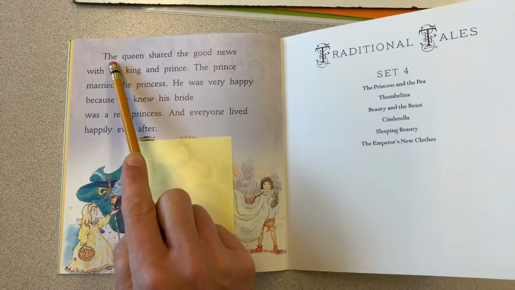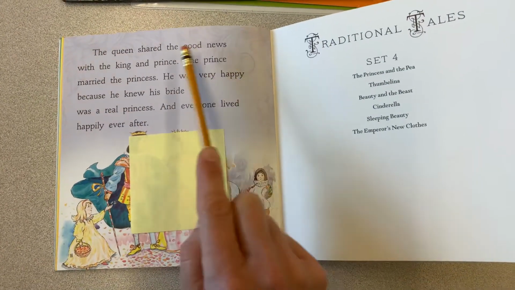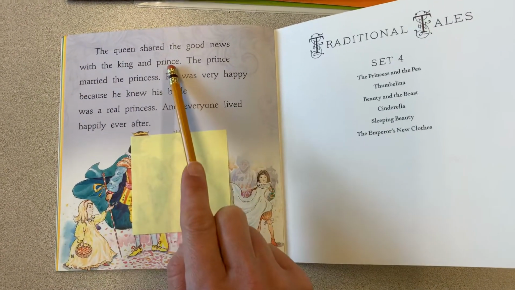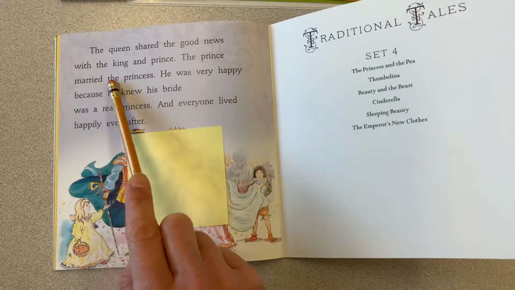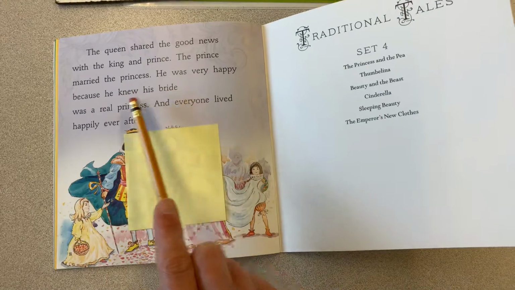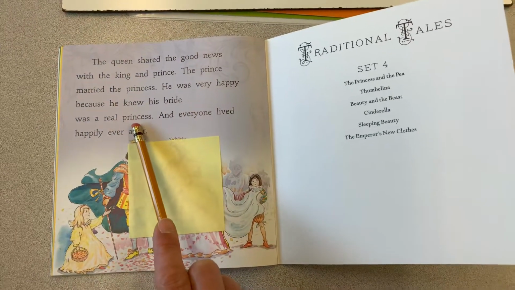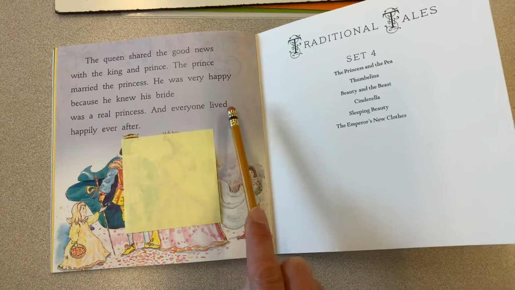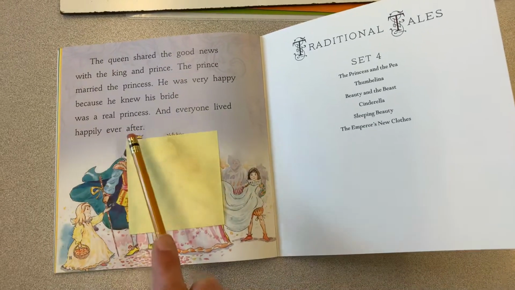Page 16. The queen shared the good news with the king and prince. The prince married the princess. He was very happy because he knew his bride was a real princess, and everyone lived happily ever after.